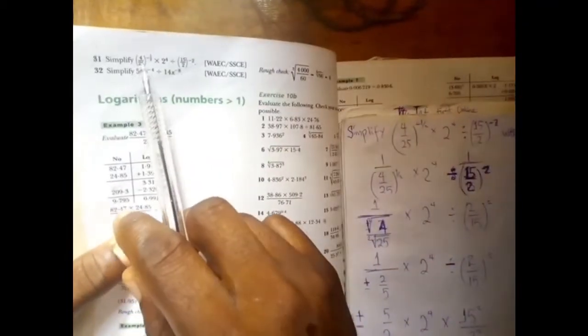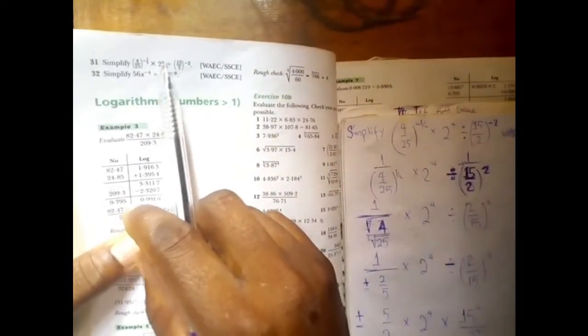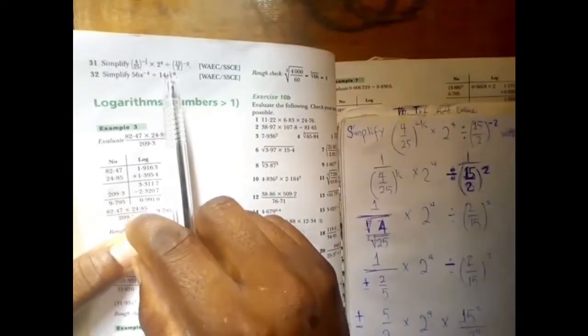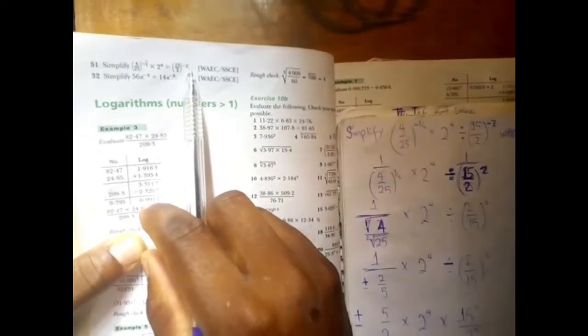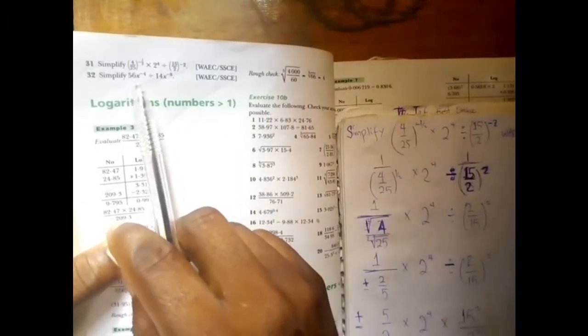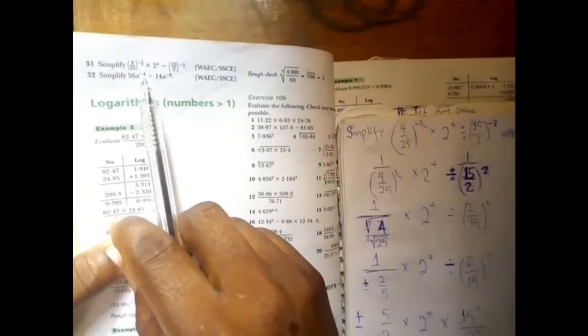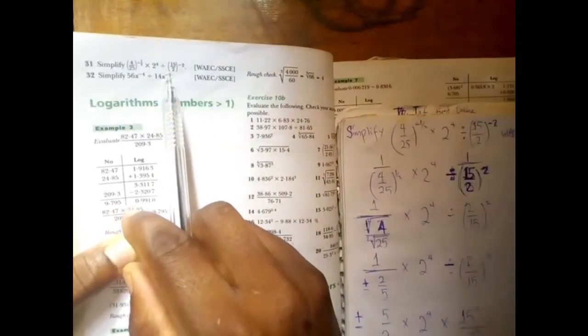Number 31 says to simplify 4 over 25 to the power of minus 1 over 2 times 2 to the power of 4 divided by 5 over 2 raised to the power of minus 2. And we are also going to be simplifying 56s to the power of minus 4 divided by 14x to the power of minus 8.